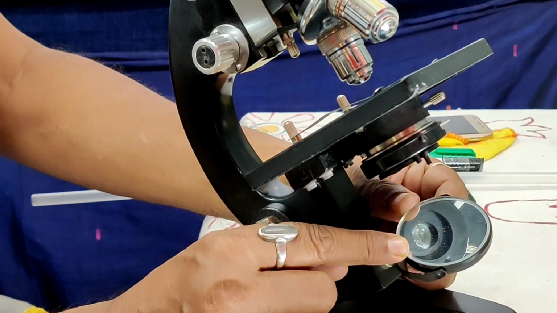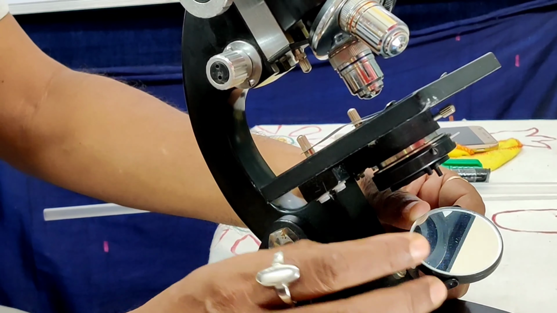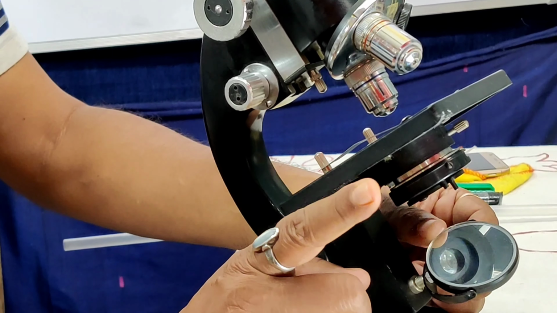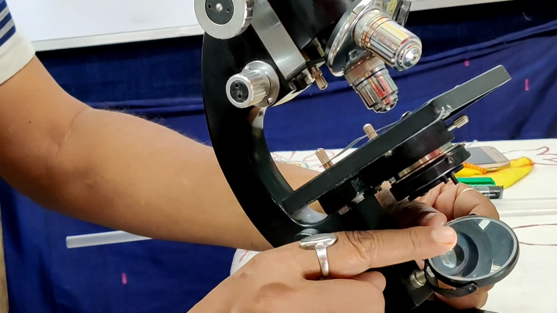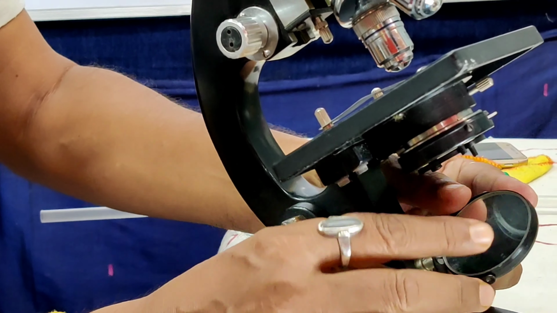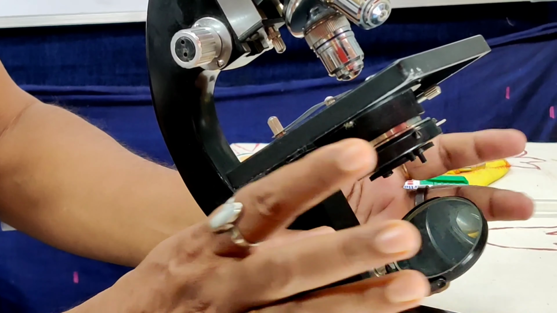This is useful to reflect light, because without light we cannot see anything. The mirror is plano-concave: one side plane, another side concave. When moonlight is there, we use the plane side, and when less light is there, we use the concave mirror so that light is converged.